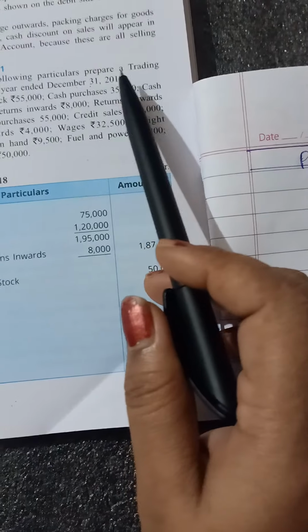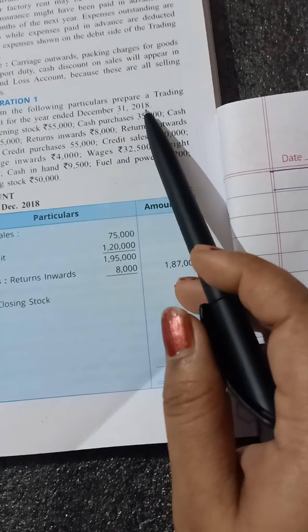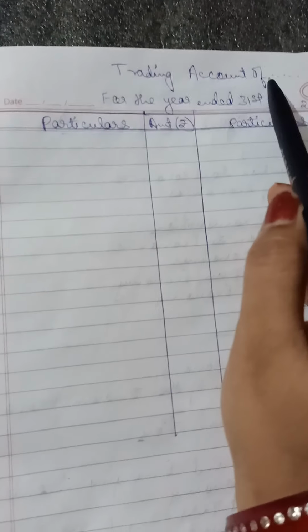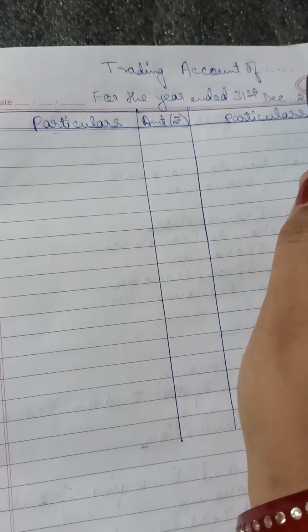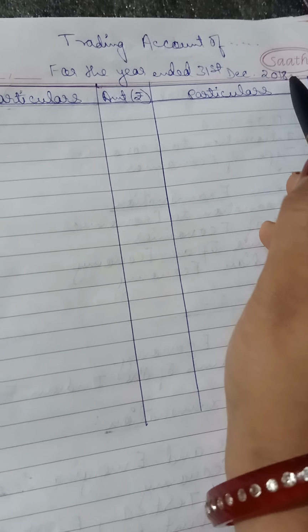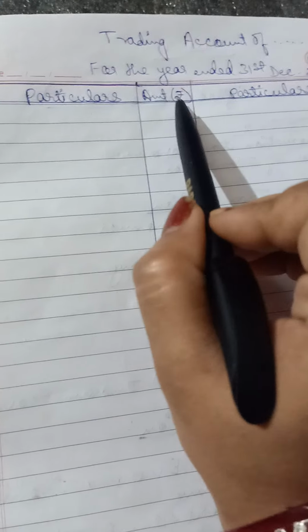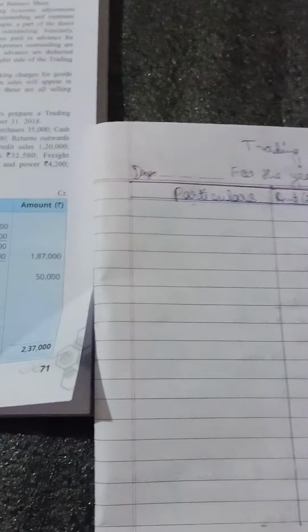Illustration 1 says: from the following particulars, prepare a trading account for the year ended 31st December 2018. So we'll make this format for the trading account, and in the heading we'll write Trading Account of dot dot dot, because there is no name of the proprietor. And for the year ended 31st December 2018, we'll give the heading like this, then we'll write particulars and amount, and on top we'll write this side Dr as debit and Cr as credit.